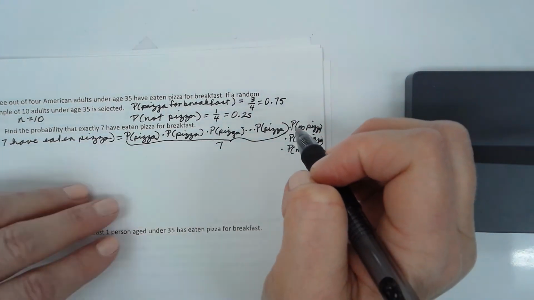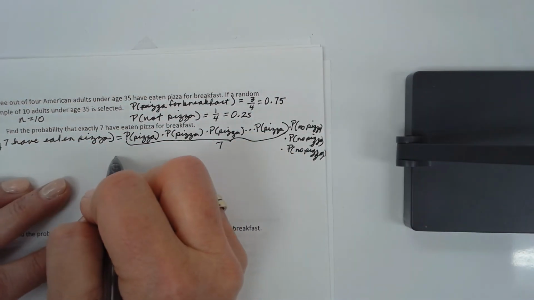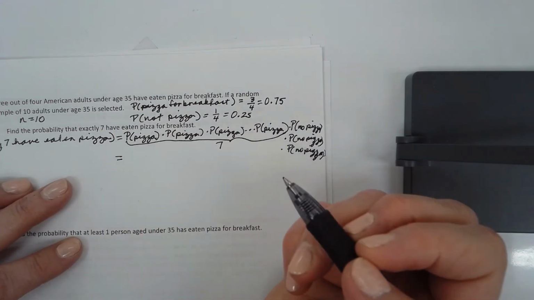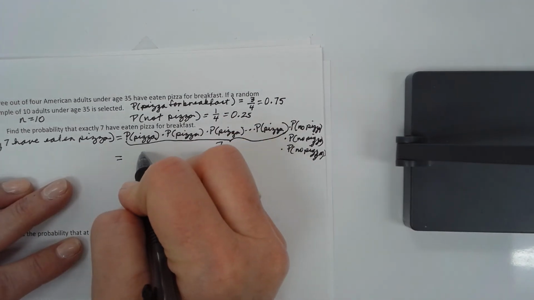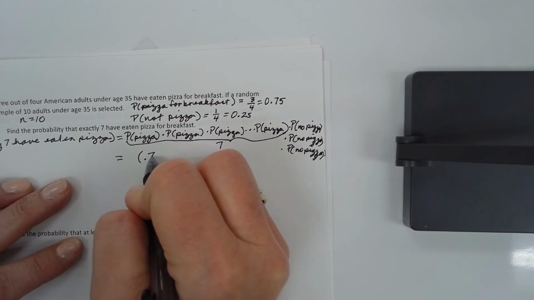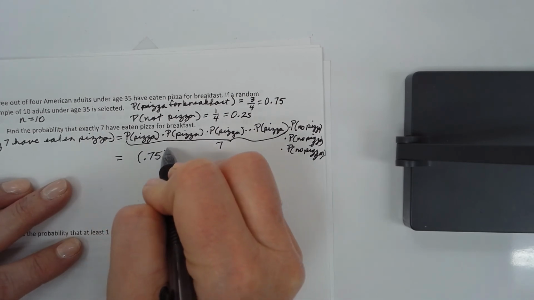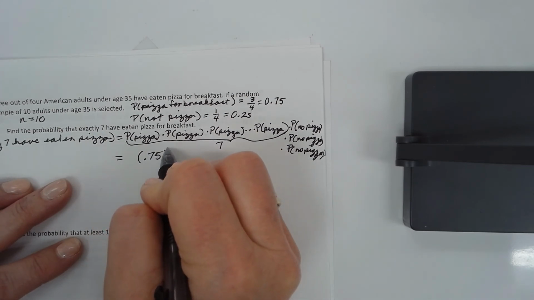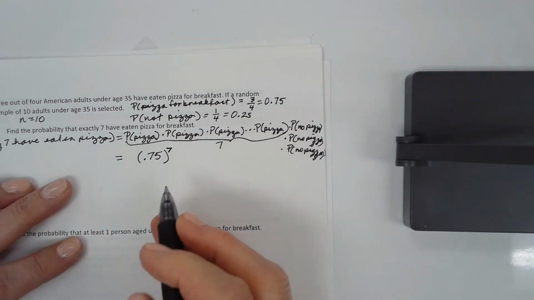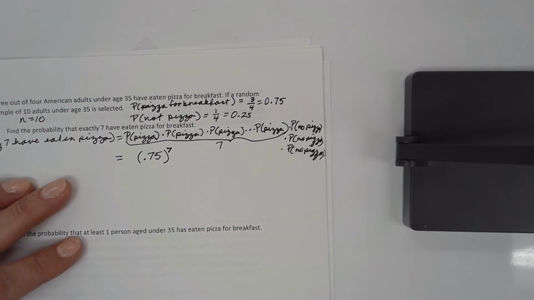Okay. All right, so we're going to have, how many ate pizza then? 7. So 0.75 to the what power? 7th power, because there are 7 of those, right?